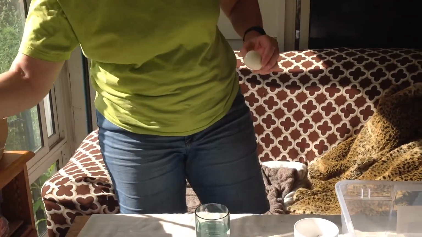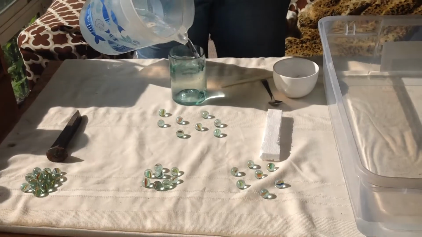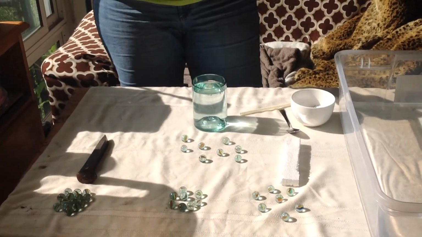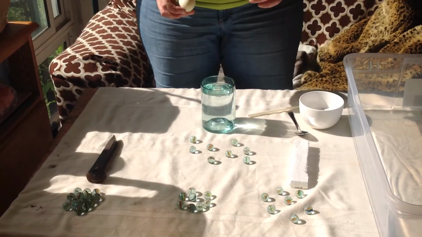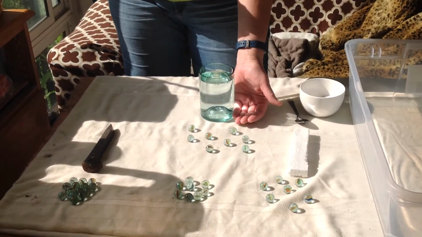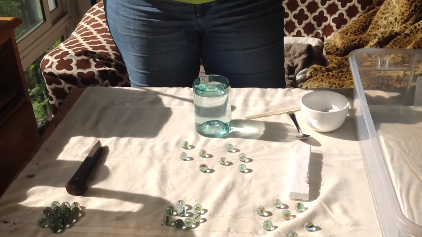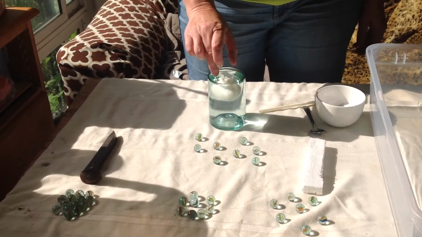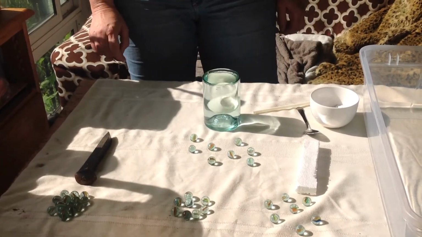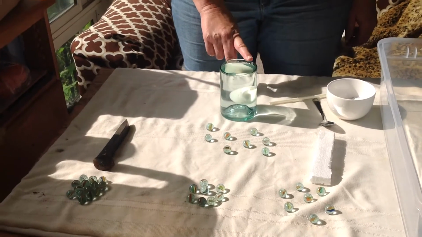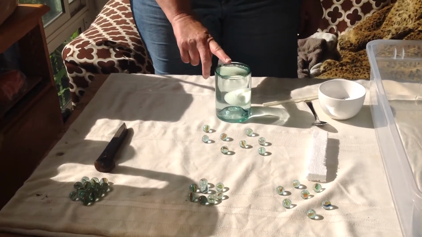I'm going to add a little more water to my glass. And then I'm going to drop the egg in here. If it's more dense than the water, it's going to sink. If it's less dense than the water, it will float. Whoops! It sank right to the bottom. That means the egg is more dense than the water.